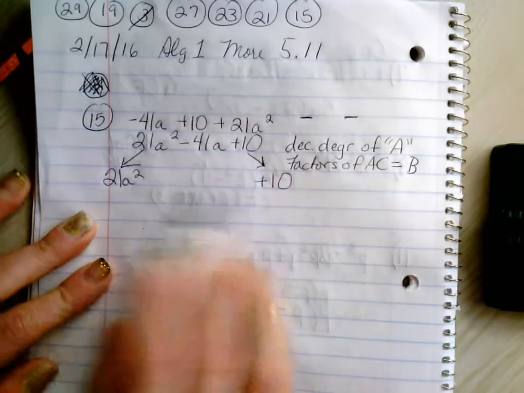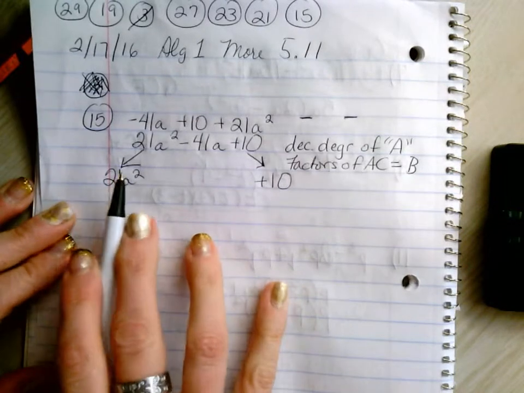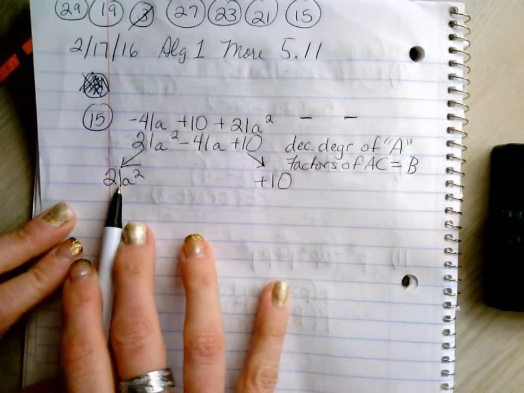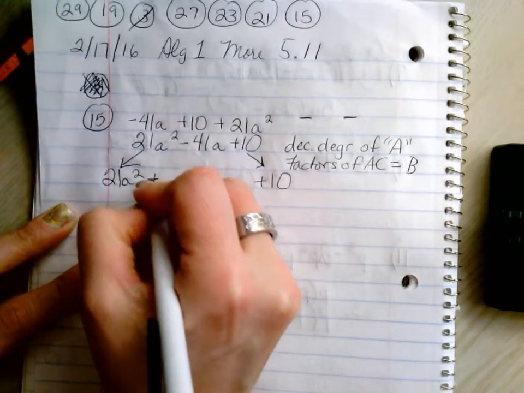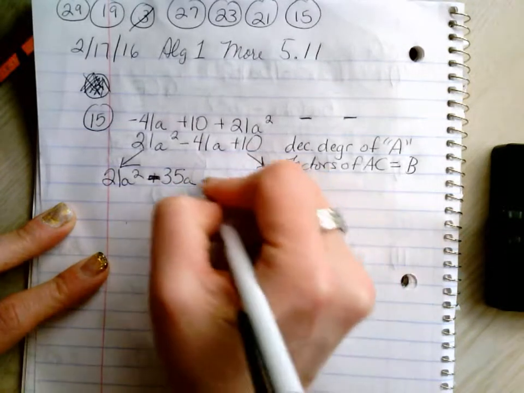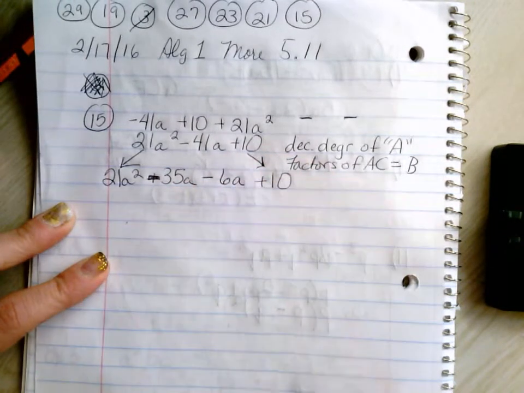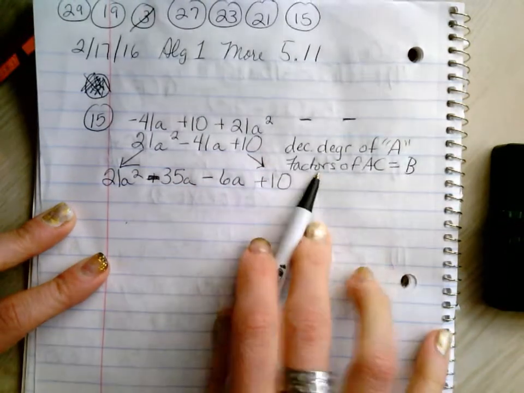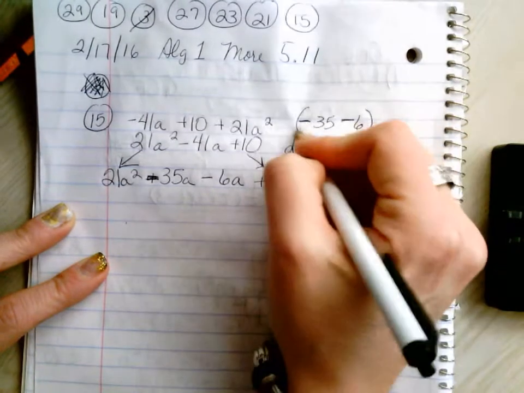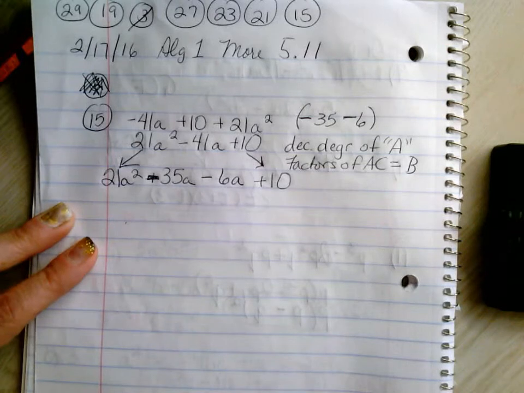So 35 and 6. I'm going to put 35 here because 35 and 21 are both divisible by 7. So that's going to be minus 35a and minus 6a. Okay? So I came up with 35 and 6 as the factors. Okay so far?